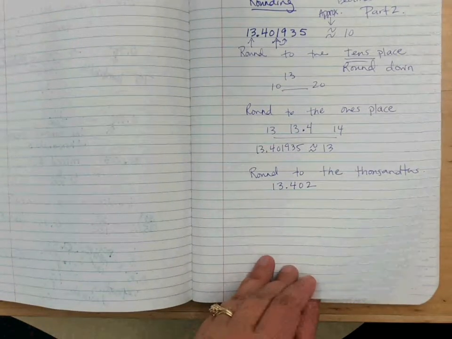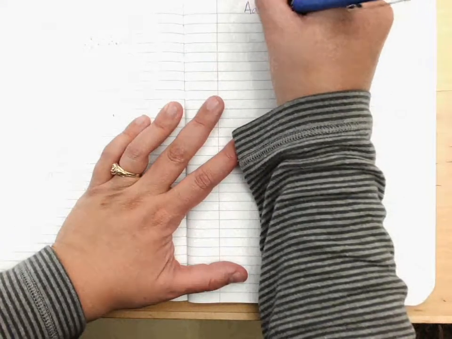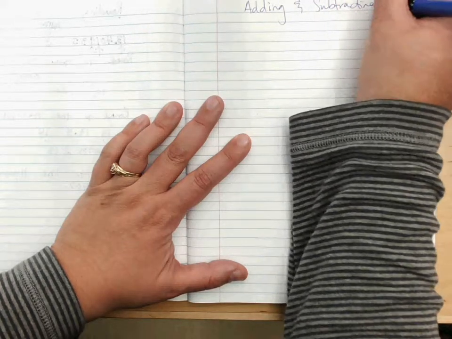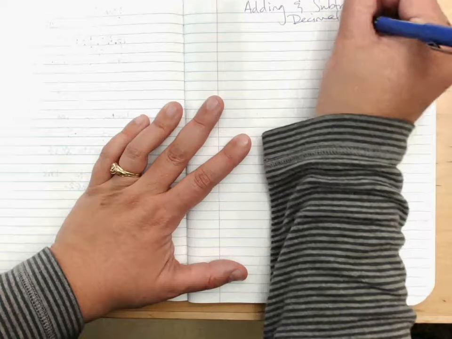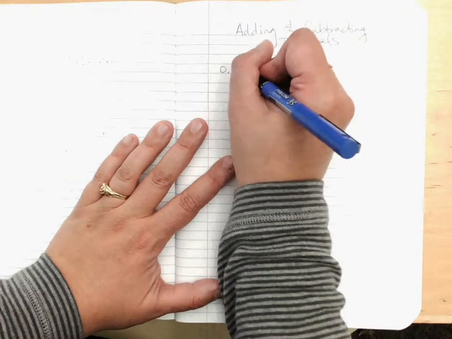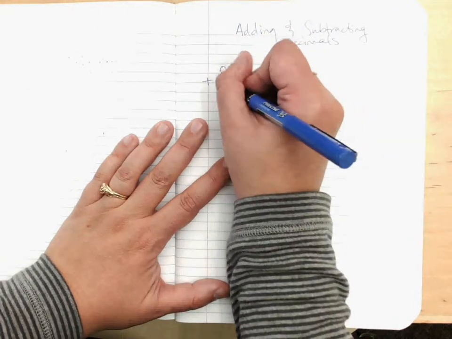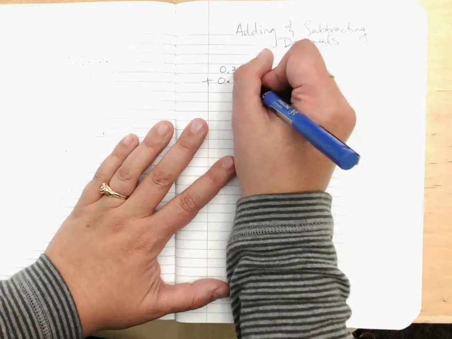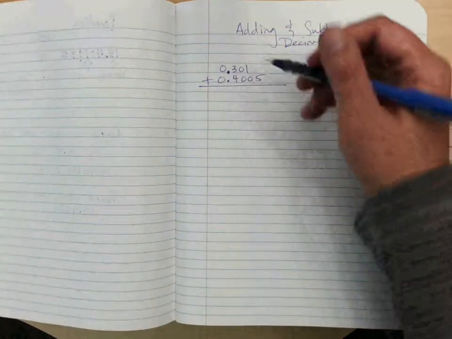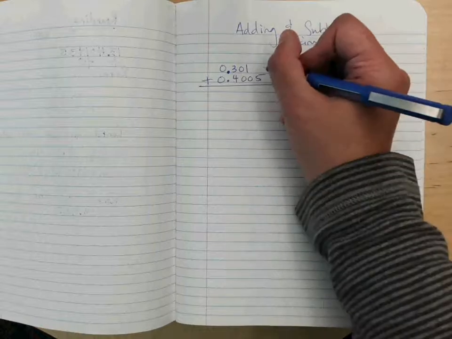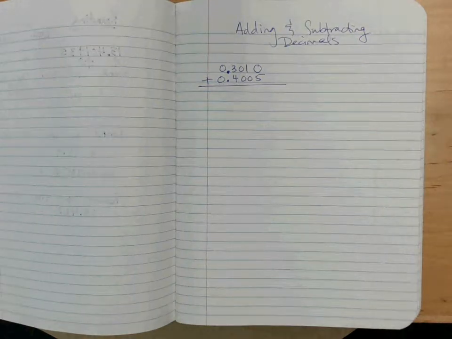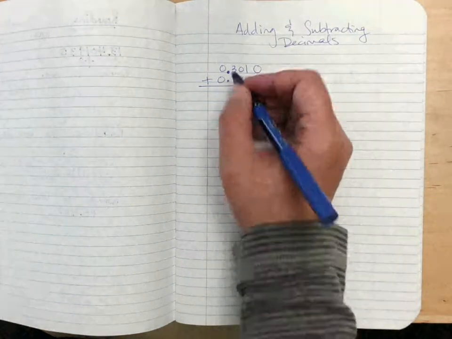Okay, let's talk about adding and subtracting decimals. With adding, we want to always line up the decimal so that we're adding the same place value. If there isn't a number in that same place value, you can always put in a 0. Zeros after the decimal or after the numbers are actually fine. So we want to always add the same place value.